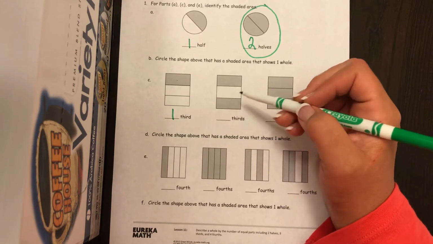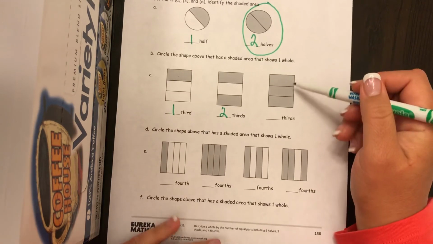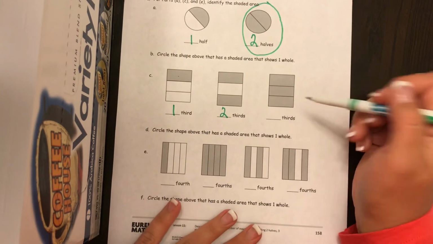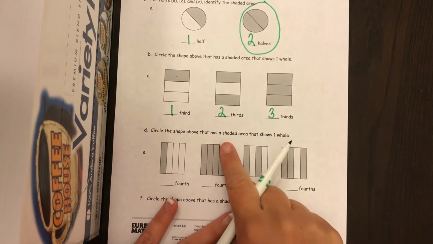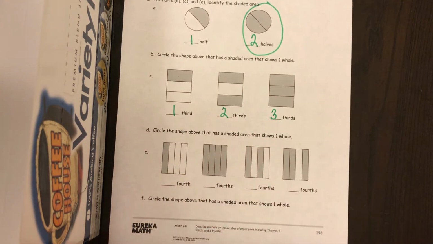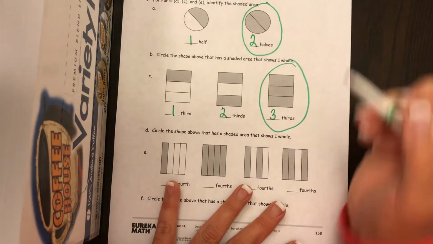You have 2 parts that are shaded, so that's 2/3. Here you have 3 parts that make up a whole, and you have 3 that are shaded, so that is 3/3. It says circle the shape above that has a shaded area that shows 1 whole. So which one is showing all the shaded areas shaded, and that makes it 1 whole? Yes, 3/3 makes up a whole.